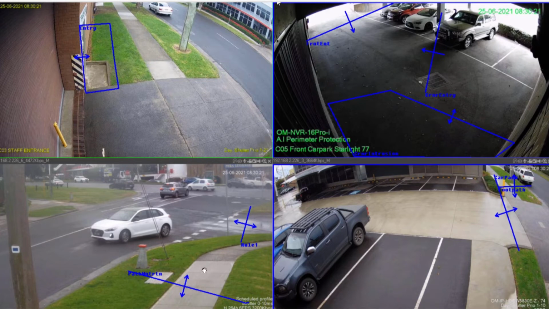And the other type of rule is the tripwire. In the bottom left one down here, we've got two tripwires, again primarily targeted at people walking along the footpath in this instance. So it's basically used when you want a trigger to be recorded when someone walks past a particular point or line, if you like.